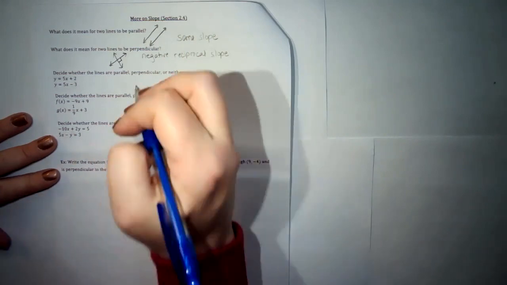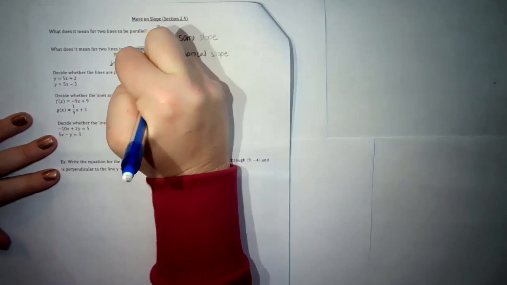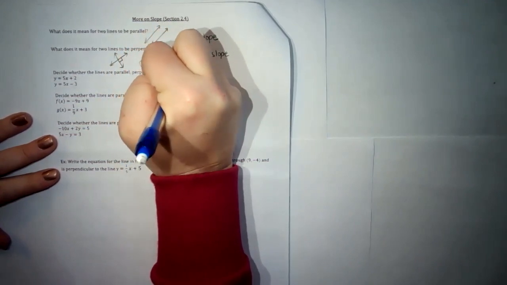So if you want to find a perpendicular line to one that you already have, you're going to do two things. You're first going to change your sign because we want it to be negative. So if your slope's already negative, the perpendicular slope's going to be positive. If your slope's positive, the perpendicular slope's going to be negative.